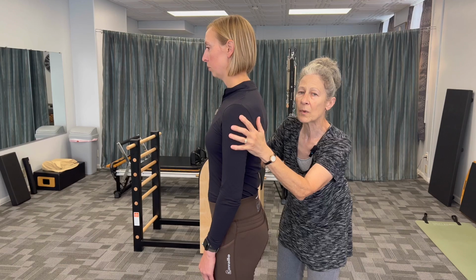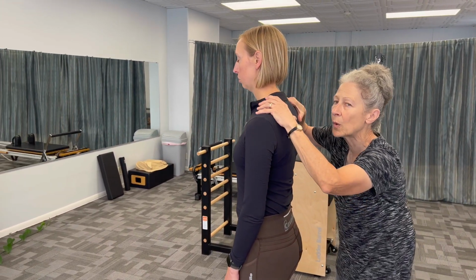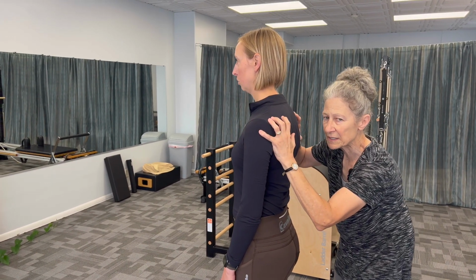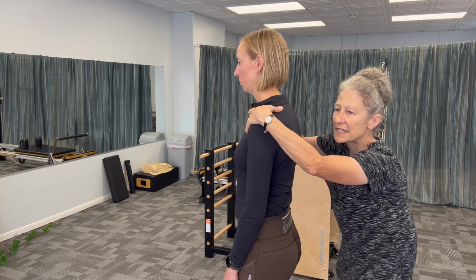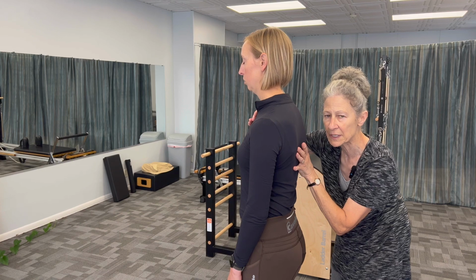Also, when we see a lot of what we call tech neck forward, it can really pull up and forward into the shoulders, opening up and loosening the back muscles, but unfortunately tightening and contracting the pectorals and the fronts of the shoulders here.